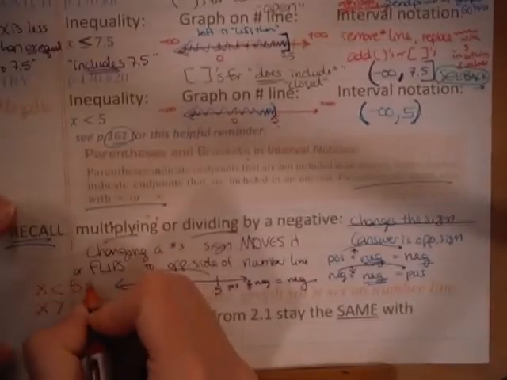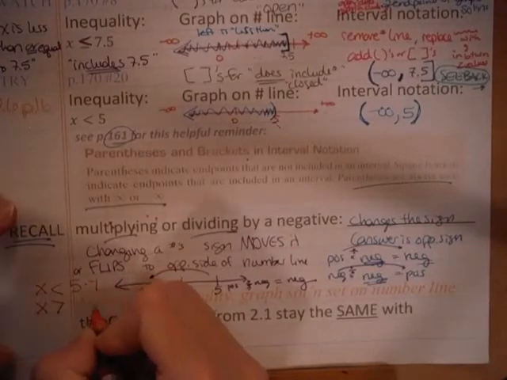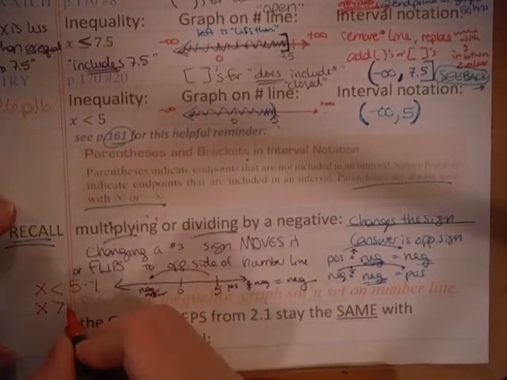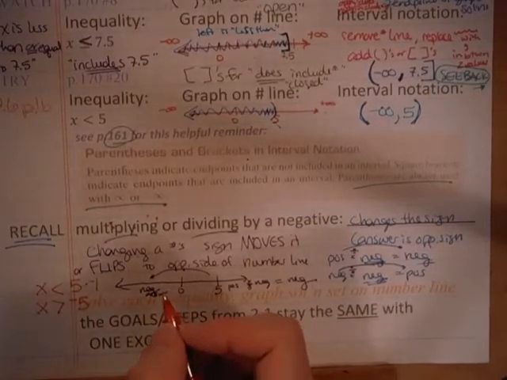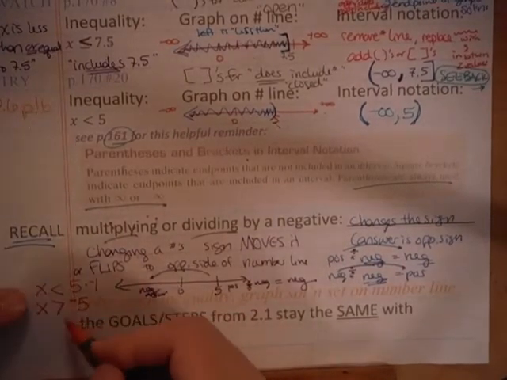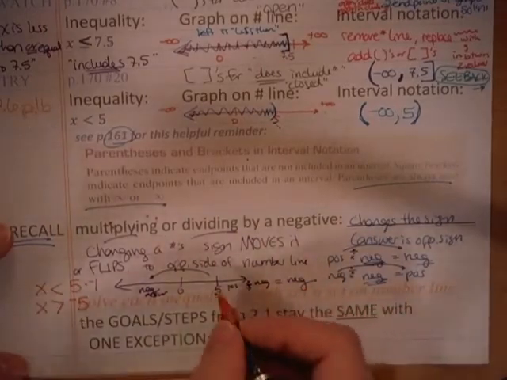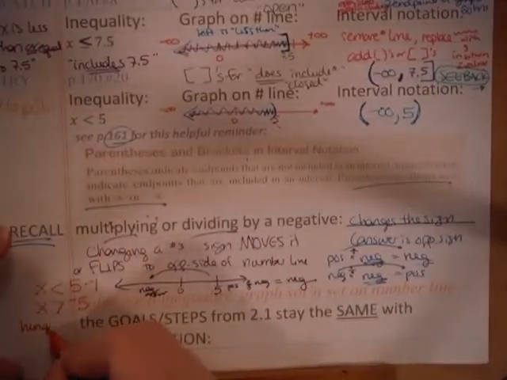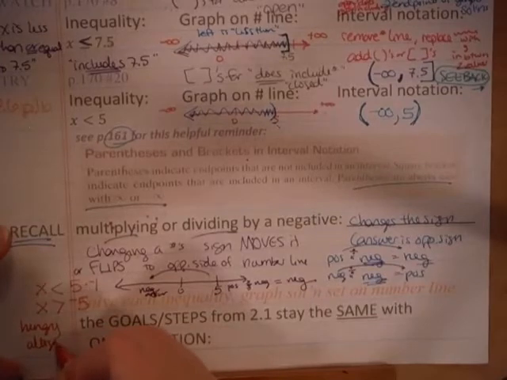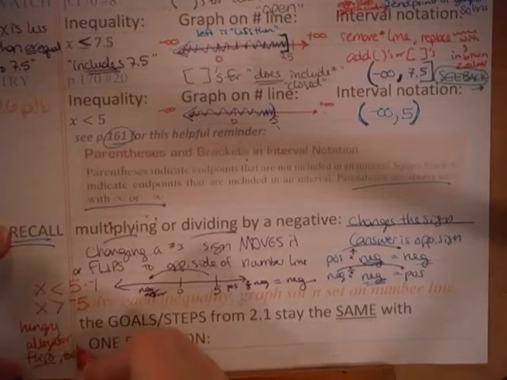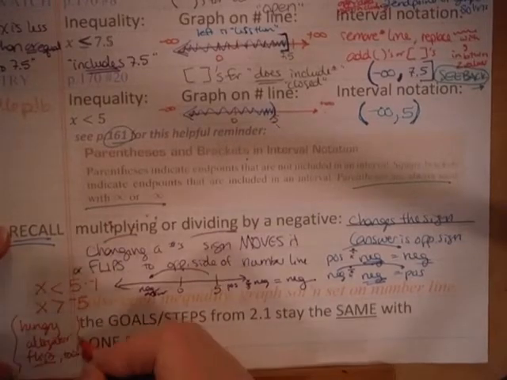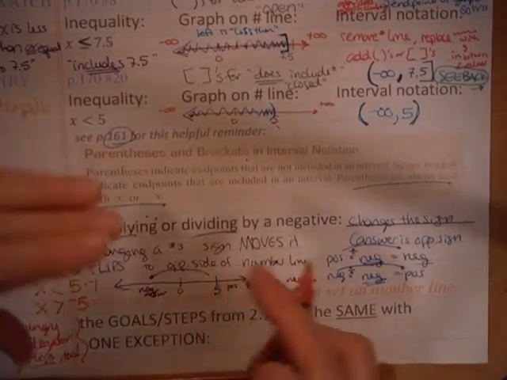Okay, so if I were to multiply this by a negative 1, what happens is that I get a negative 5 here, and I would say x is greater than negative 5. Okay, now this is a very simplistic description here, but you get the idea. The hungry alligator flips too. Okay, because it still wants to focus on what it was intending to eat in the first place.